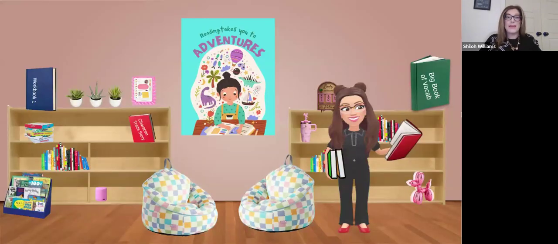Then we'll go into our reading nook. I try my best to make it as realistic as possible for you guys and put some bean bags. We have our little speaker. So when we play music during our individual work, I put a little picture of Miss Williams and her son. Here's our little balloon dog. But now let's get into the fun stuff.